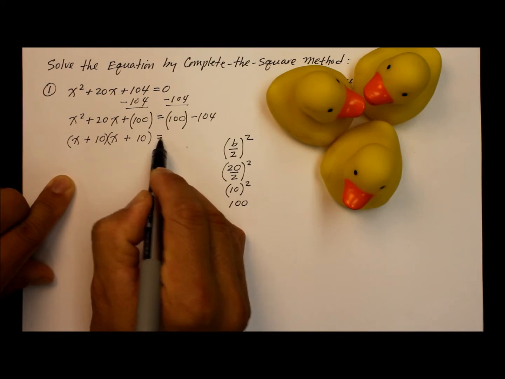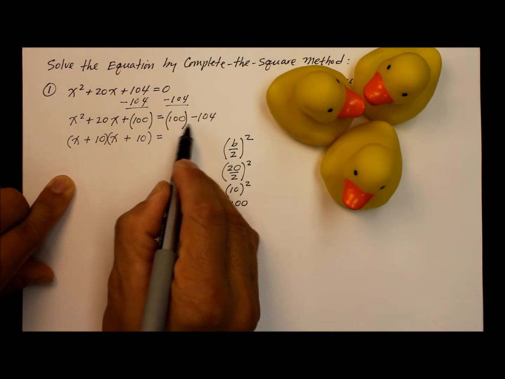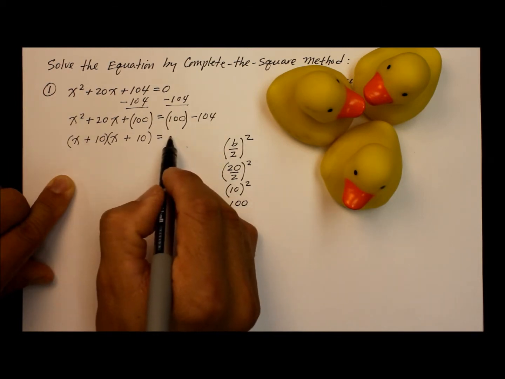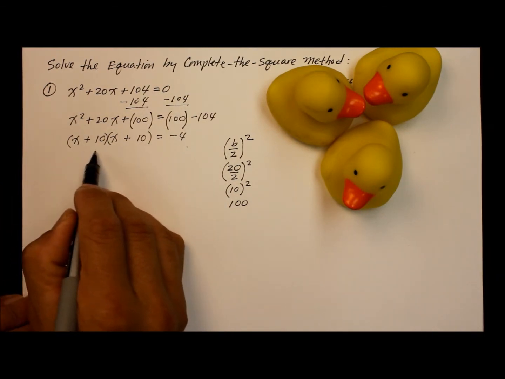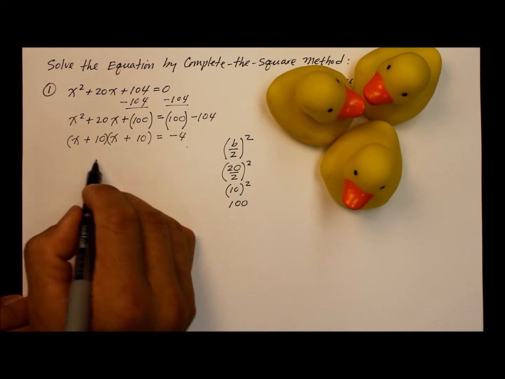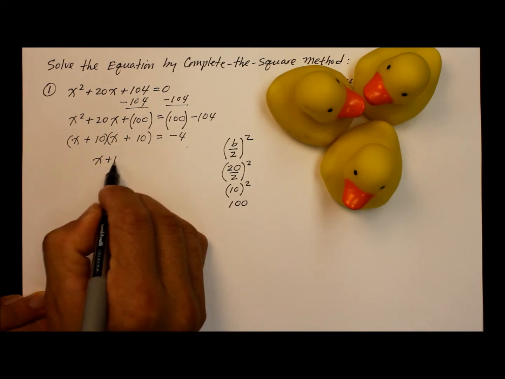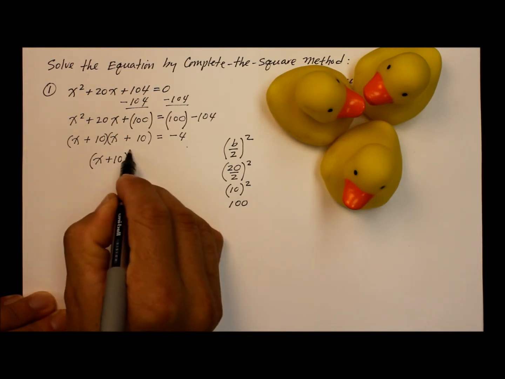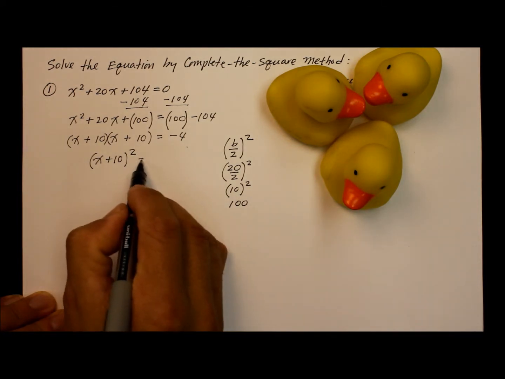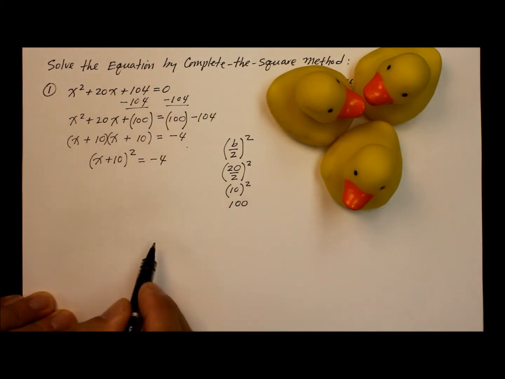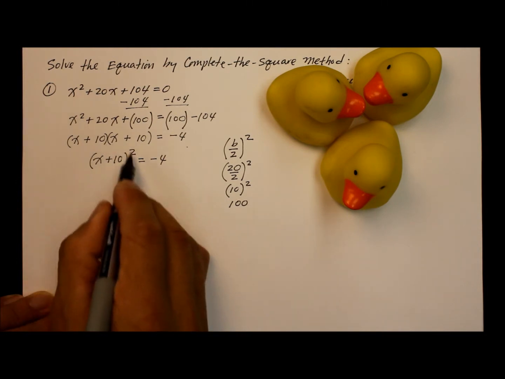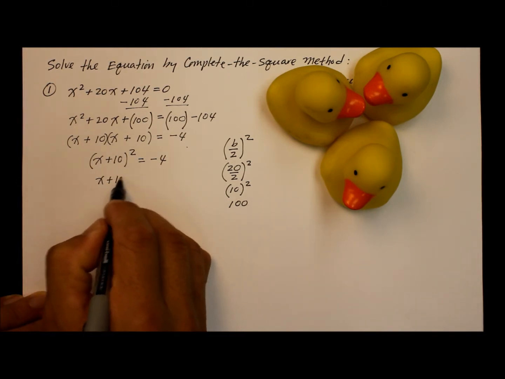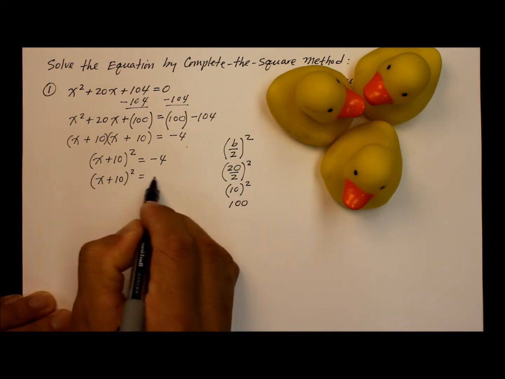Now let's evaluate the right side at the same time. 100 minus 104 is simply negative 4. Now, since these binomials are identical, we're going to write that as a square, x plus 10 raised to the second power. Nice and neat, isn't it? Now we could start solving for x by getting rid of all these outside things. Let me write this one more time to reduce the clutter.